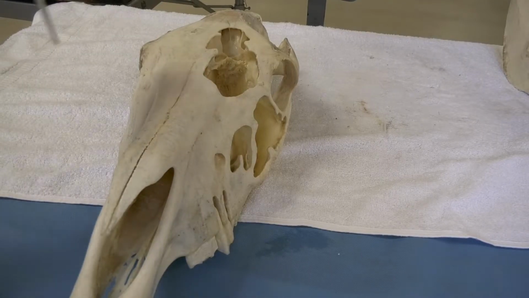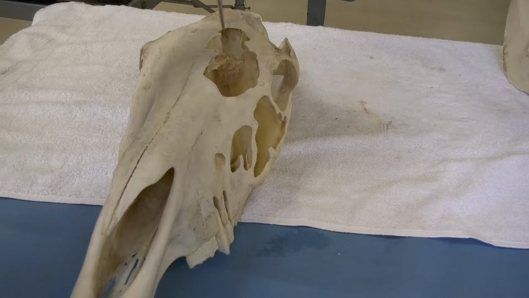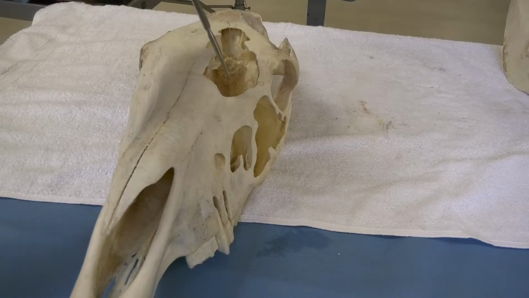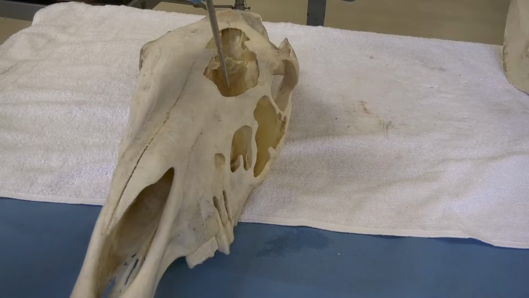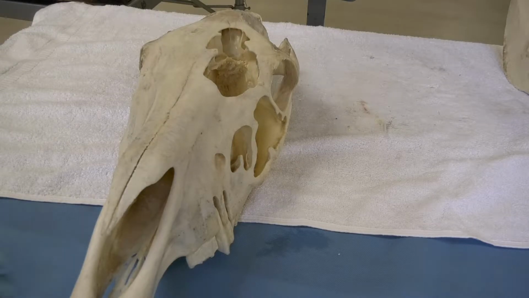Starting with the conchofrontal sinus, which actually consists of the frontal sinus and the dorsal conchal sinus. But because these two are completely connected with each other, they are considered as one large compartment. They refer to it as the conchofrontal sinus.